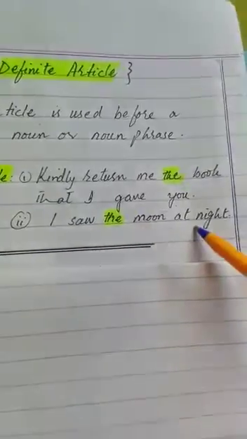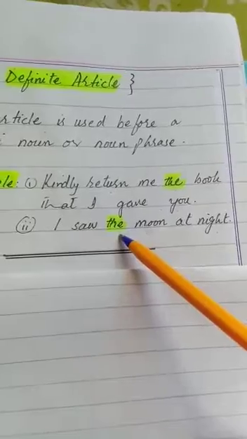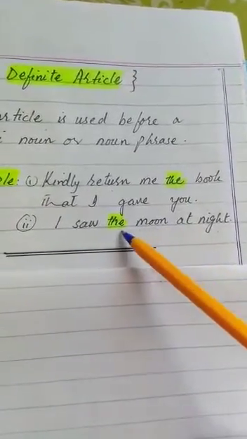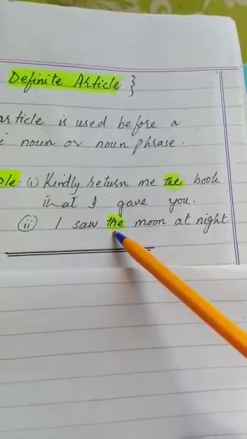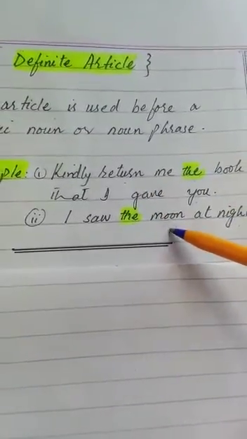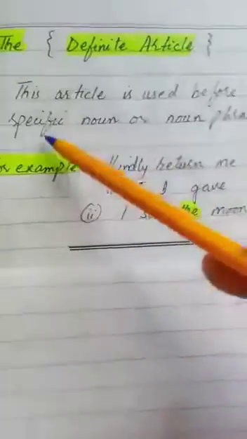I saw the moon at night. I saw a moon at night. If I use "a", then it means that many moons can be seen at night. I'm talking about a particular object, and that is the moon. That's why I put the article "the" before this object, because these two nouns are specific here.